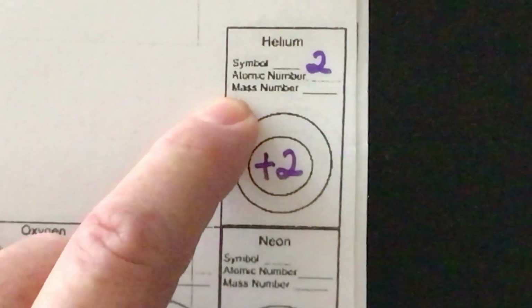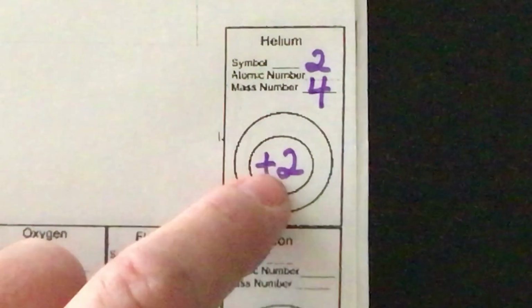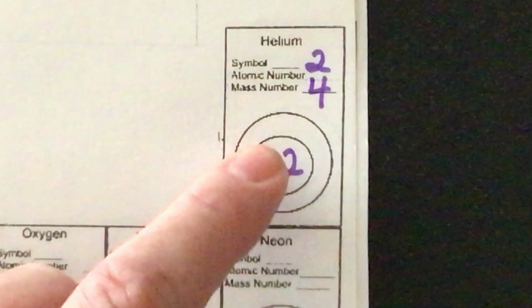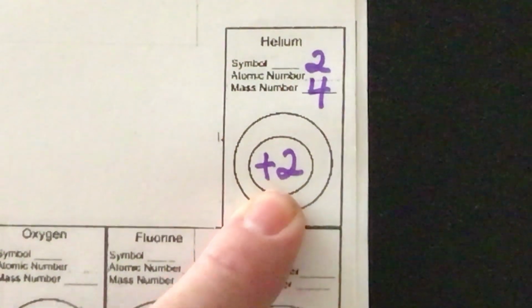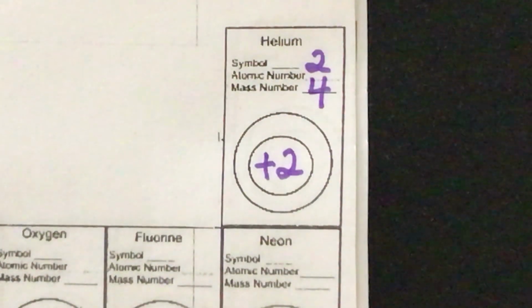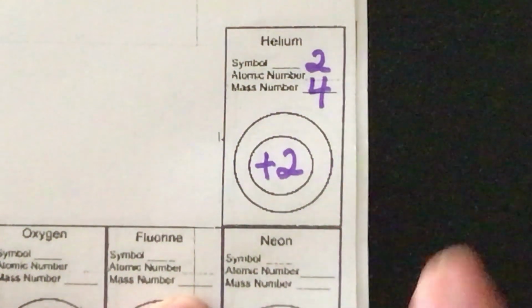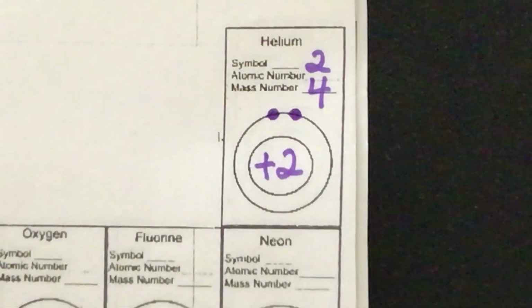The mass of helium is 4. So if we were going to put the neutrons, we would put 2 neutrons in here. 2 and 2 make 4. How many electrons are we going to draw? We've got to have the same as the protons. Good. So we're going to do 1, 2.